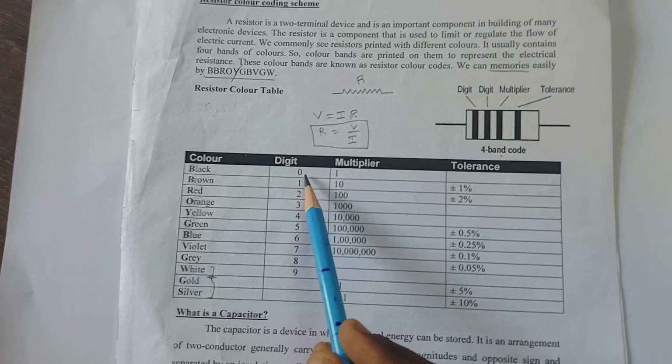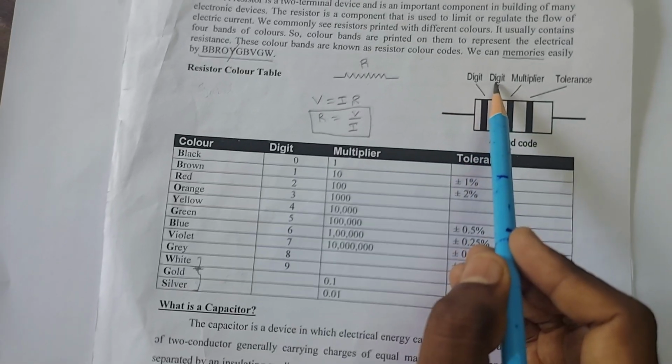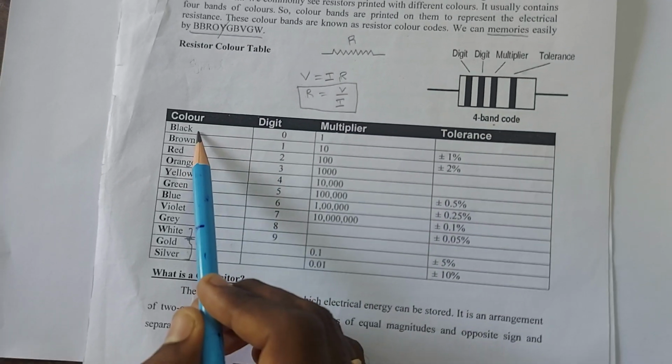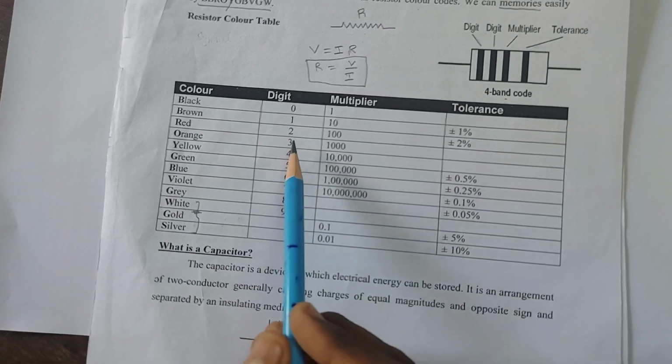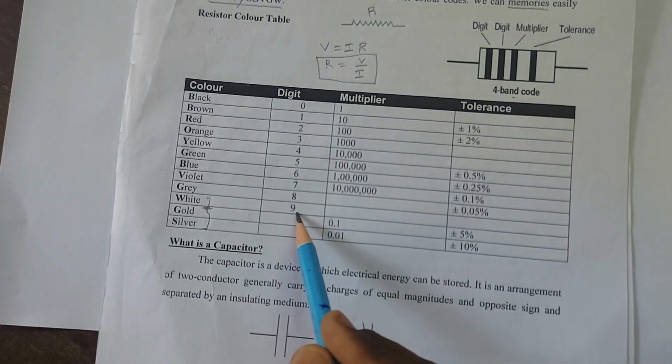So here are the digits: 0 for black, brown 1, 2, 3, 4, 5, 6, 7, 8, 9, up to 9.